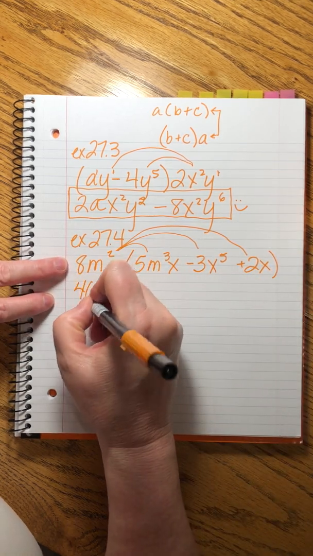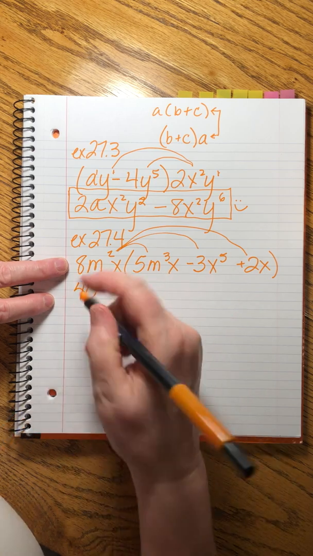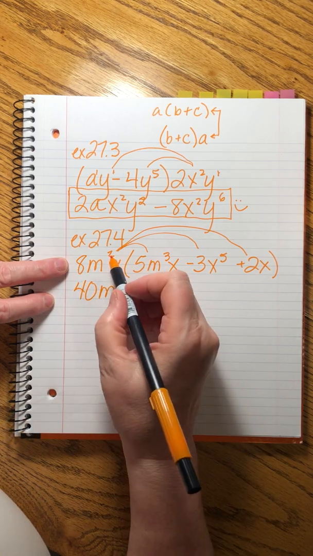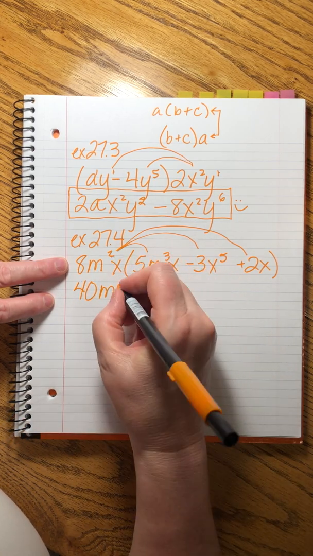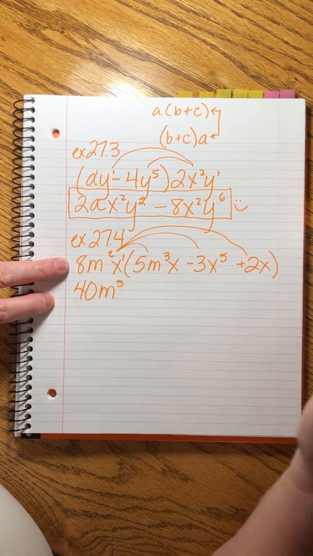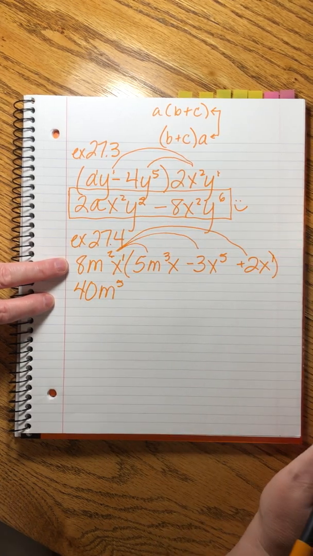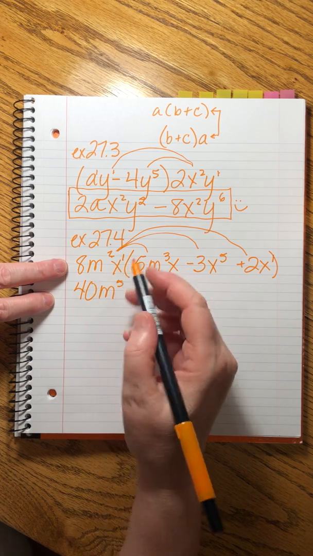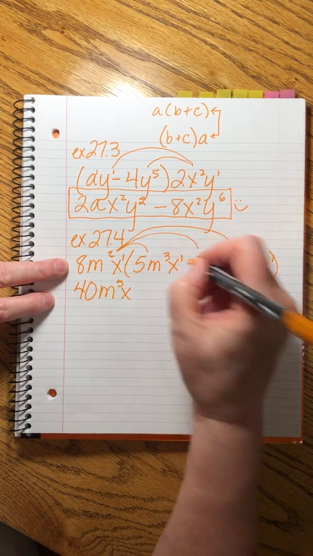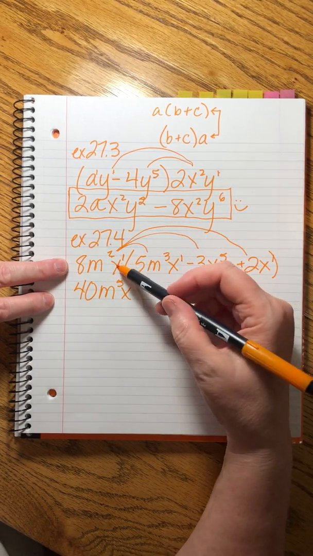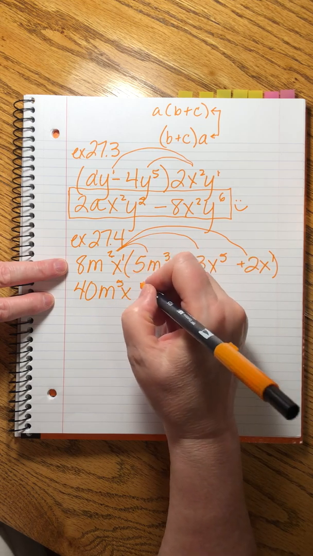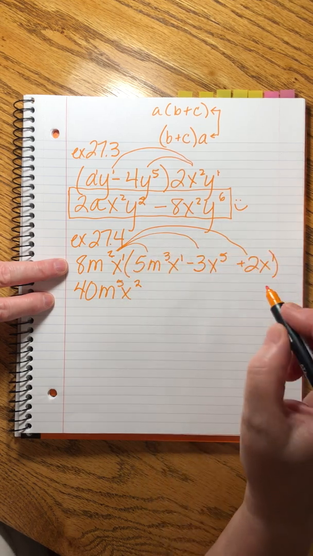Okay, we do the numbers first. 40. We go alphabetical, so let's do the m's next. M, 2 plus 3 is 5. Oh, I forgot to put my ones on the plain number term, so let's do that. Okay, so that, and then the x's, forgot that one as well. That would be x squared, right? Because there are 2 of them, so I add them together.